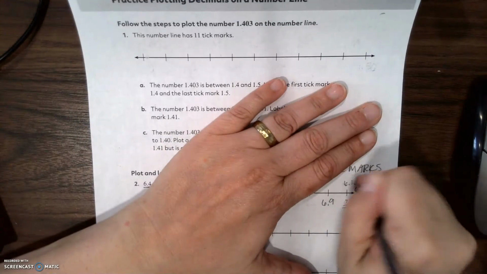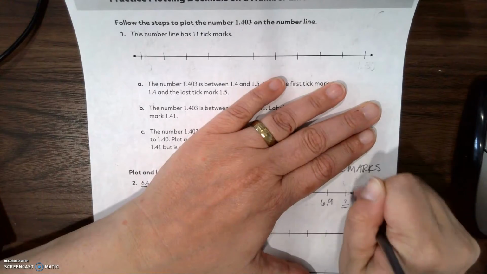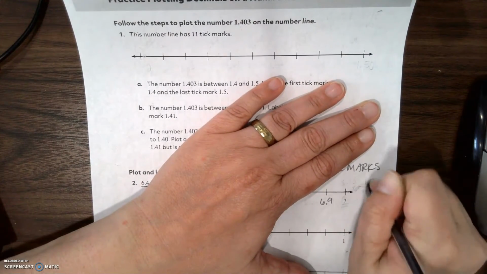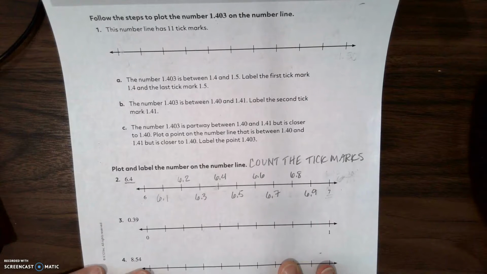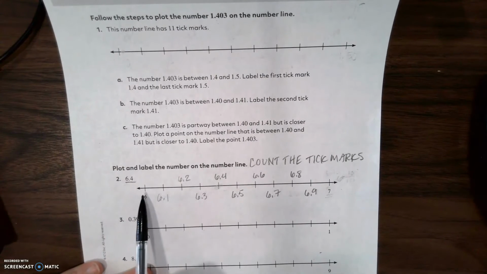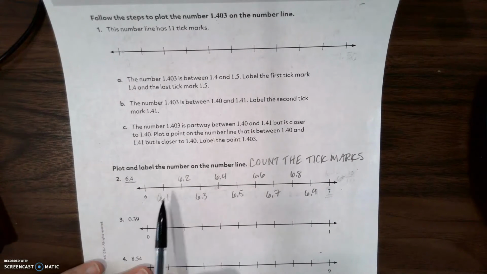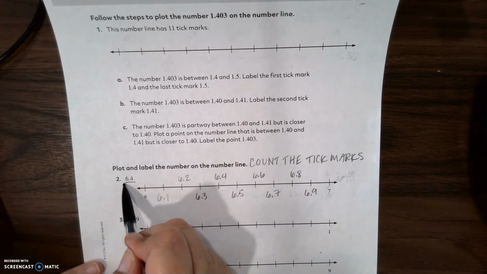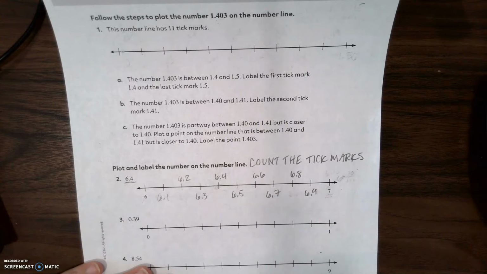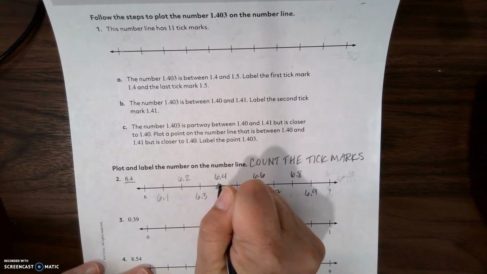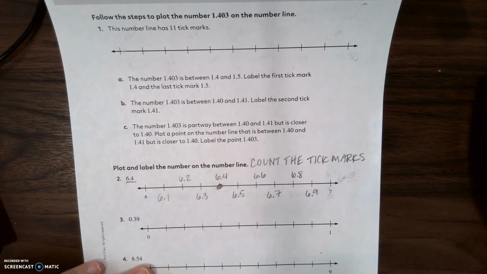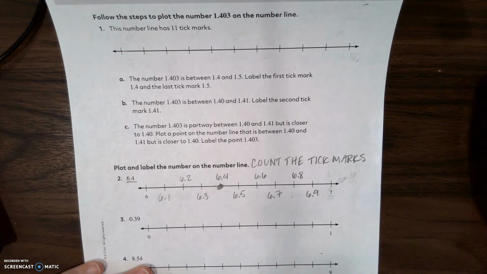So we don't have to say 6 and 10/10. We just say the next whole number, 7. Okay, so see how we've counted these tick marks? So now what we want to do is label 6 and 4/10, which we will do right now with a little plot mark. You see how we did that? We just counted the tick marks.